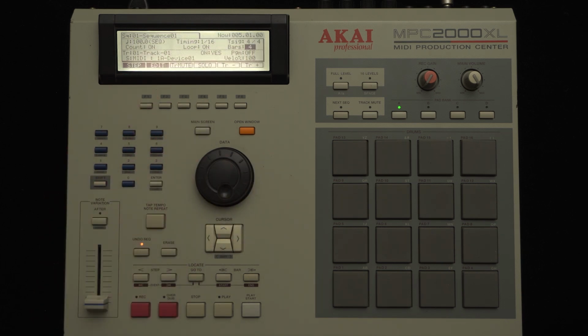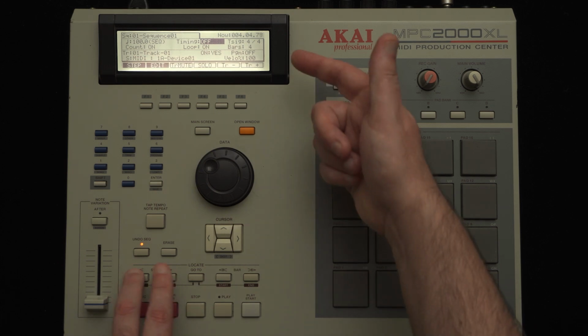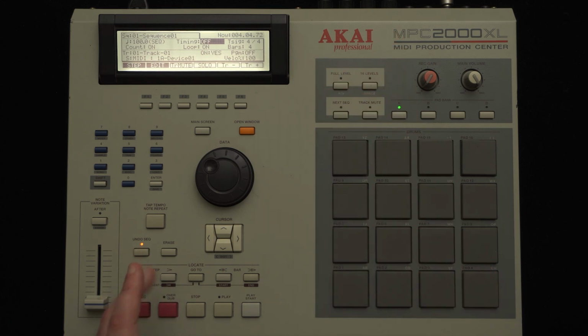Now let's take a look at the locate controls that we have here. Starting with the step keys, these have a dependency on your timing setting, aka quantize. Each press of a step key, either forwards or backwards, will jump incrementally based on that particular timing setting there. So if your timing is set to off, then the step keys will move in either direction by ticks. In addition to that, you can use the bar keys here to jump in either direction by bar.